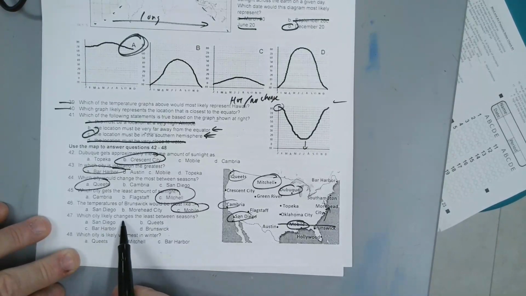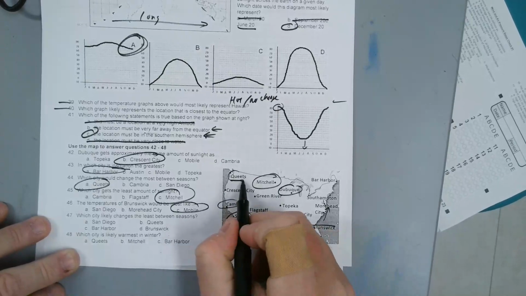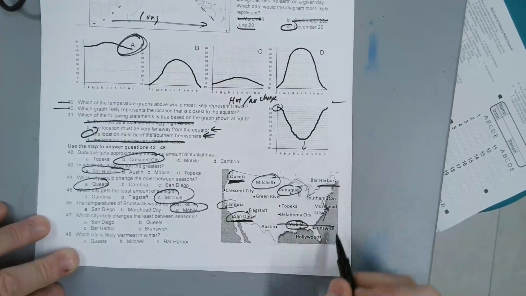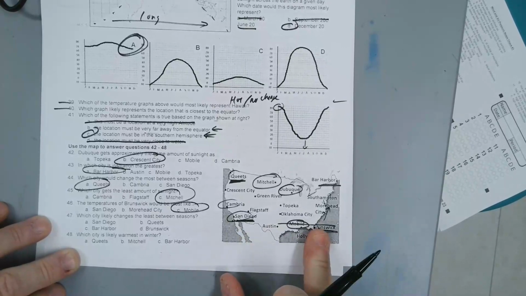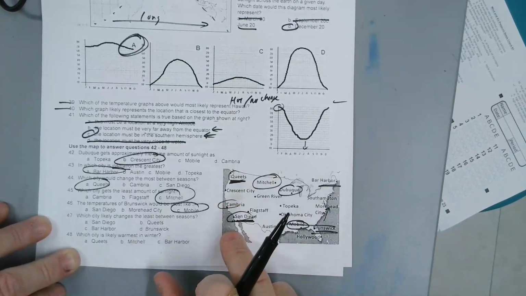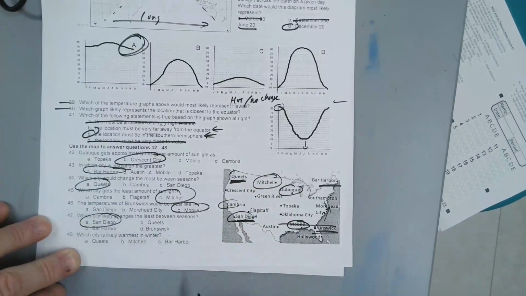Which city likely changes the least between seasons? San Diego, Keats, Bar Harbor, or Brunswick? Well, we know West Coast changes less than East Coast, so we can rule these two out. It's got to be one of these two. The one that's furthest south is going to change the least, so it's going to be San Diego.